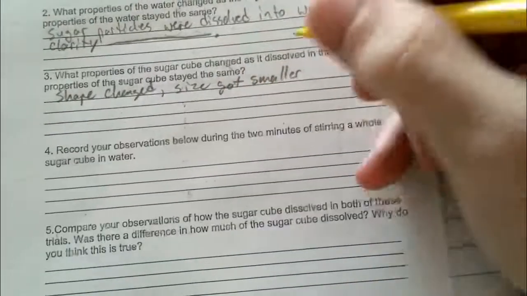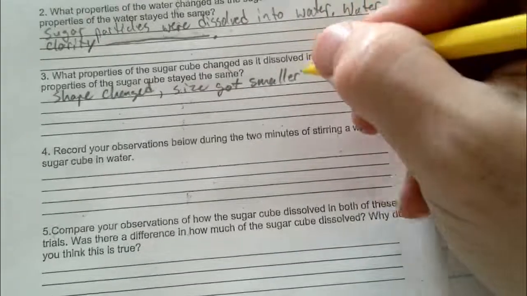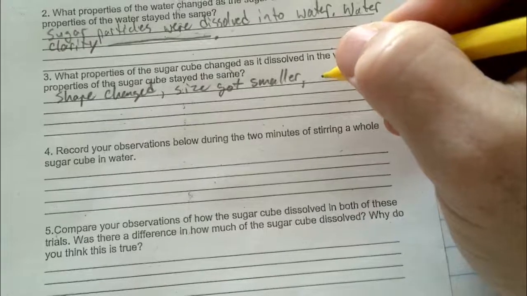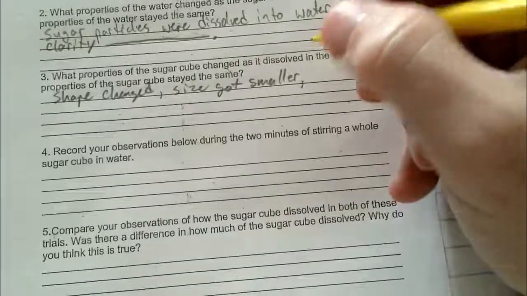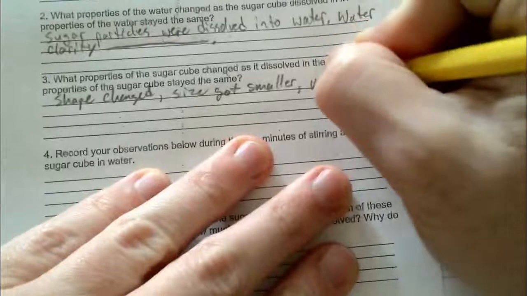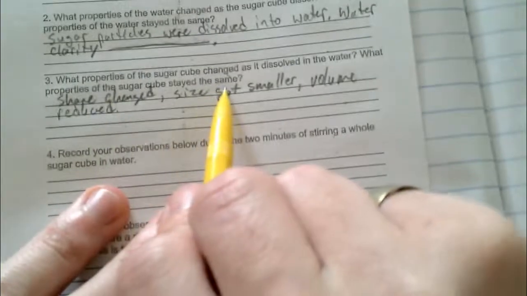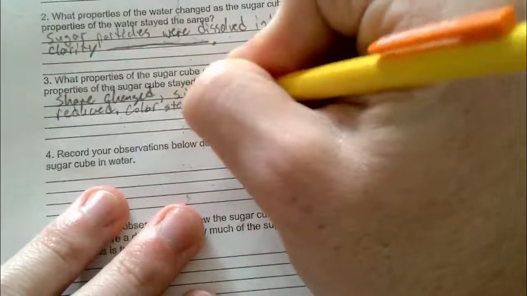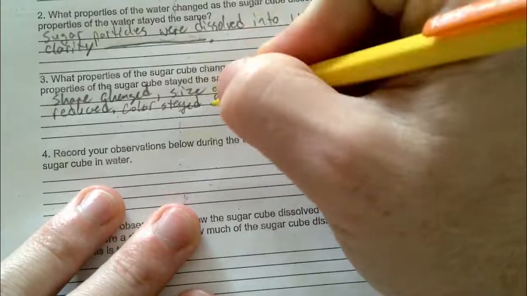And remember, volume is how much space something takes up. So if the sugar cube at the end took up less space than it did at the beginning, then we can say volume reduced, right? Volume went down. And what properties of the sugar cube stayed the same? Well, not much stayed the same, but we can definitely say that the color stayed the same, right? It was white at the beginning. It was white at the end with the sugar that was left.